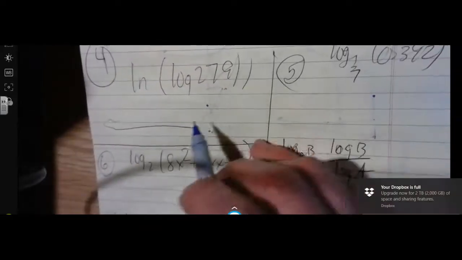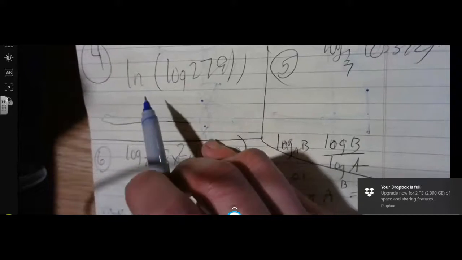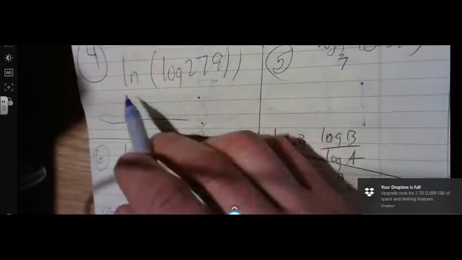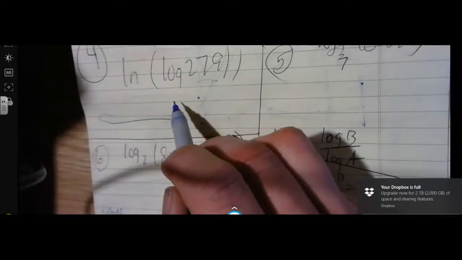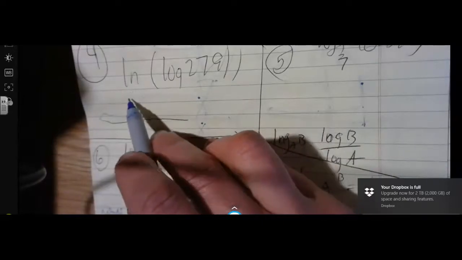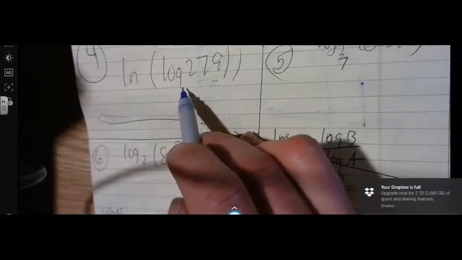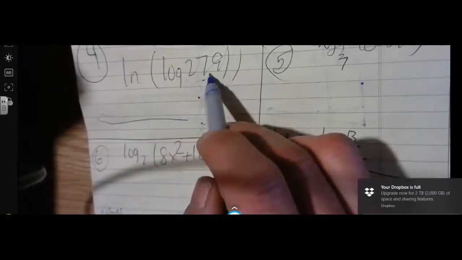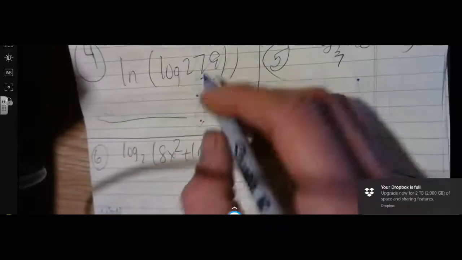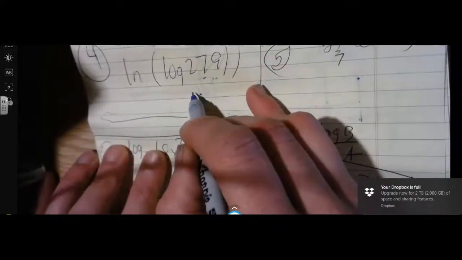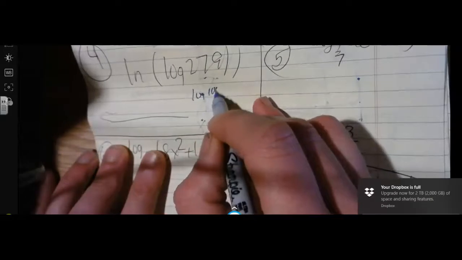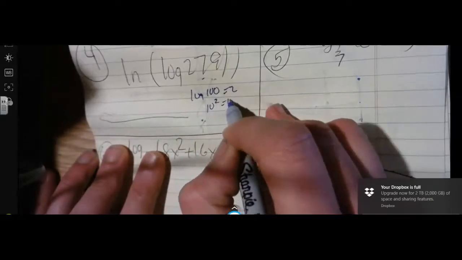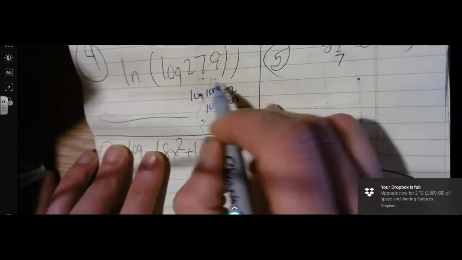Okay, so this is a nested log problem. Just be careful here. You have a natural log on the outside, a log on the inside. So this is a direct calculator implementation question. So if your calculator allows you, you can do it all in one stroke: ln, parentheses, log 279, parentheses. Well, you know in common sense though that the log of 100 is 2 because 10 to the second power equals 100. So you know this is a little bit above 2.